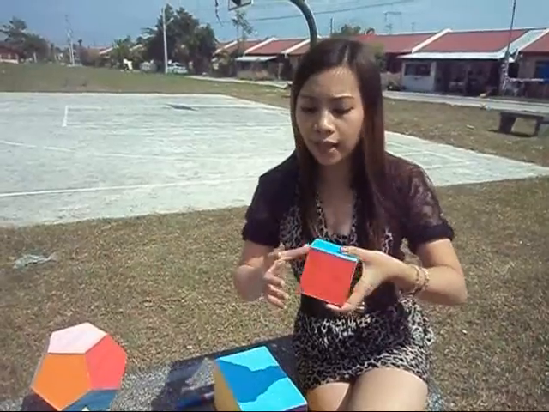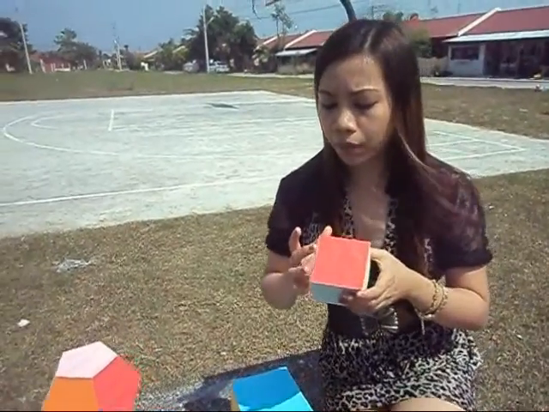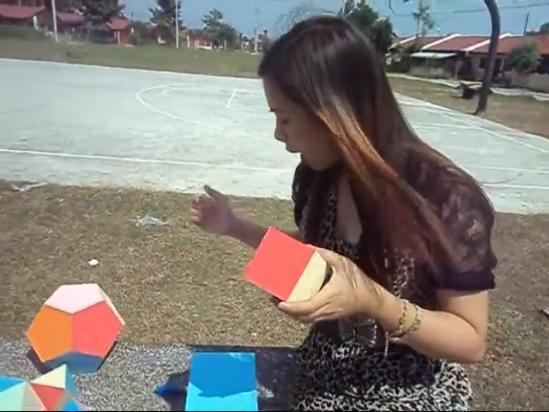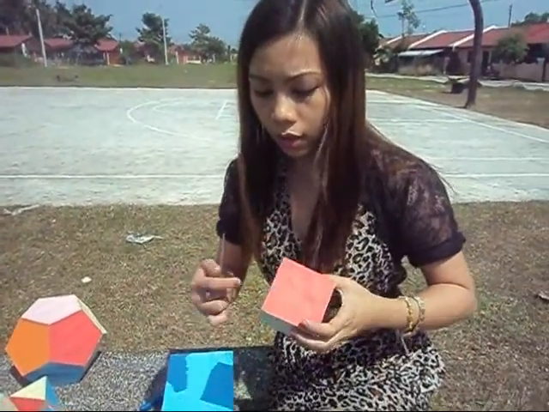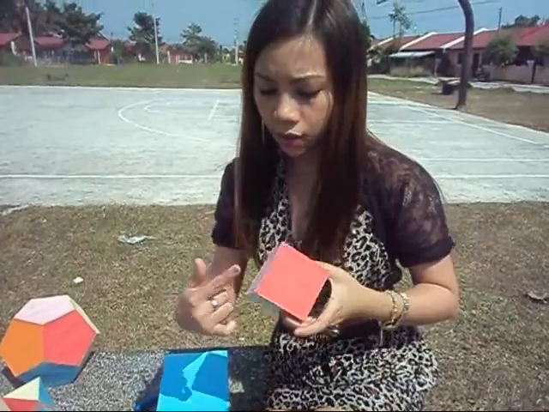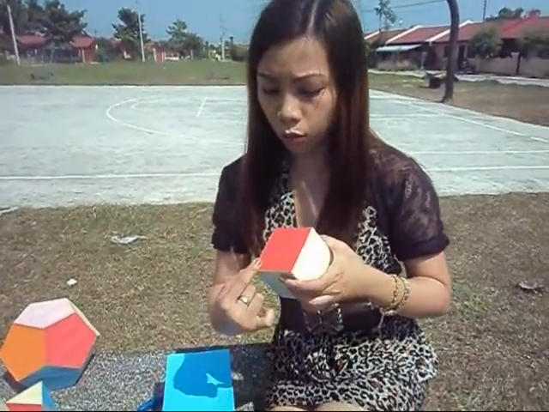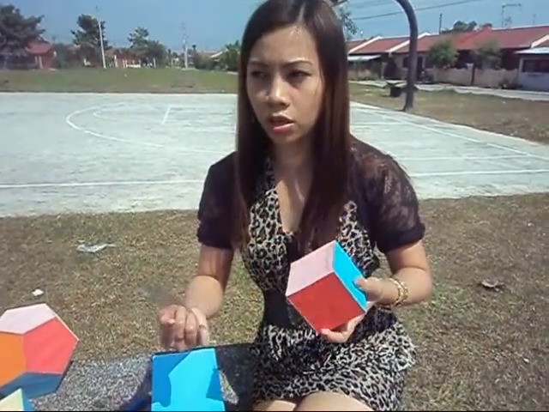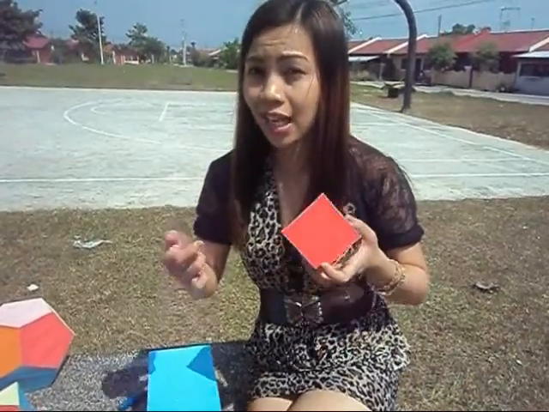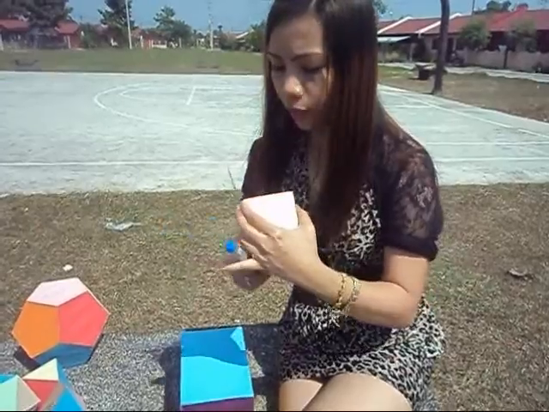So we need to prove that this one is really a prism. Like what I have mentioned, we need to measure the right section. So I have here a protractor. We will measure this angle here, at the same time the angle here, in order for us to make sure that these are really perpendicular. So for perpendicular, the measure should be 90 degrees. Alright. Here we go.